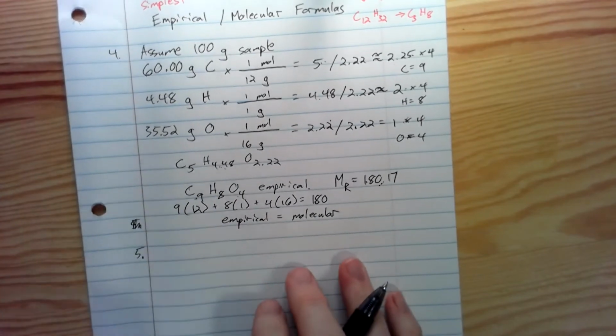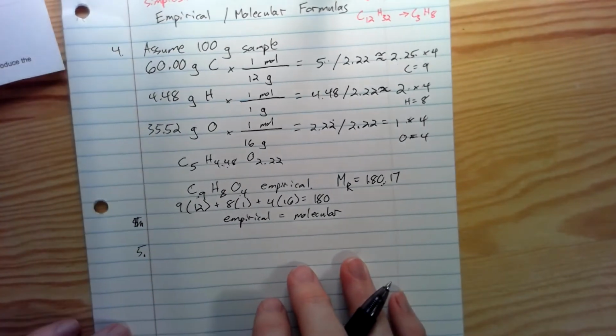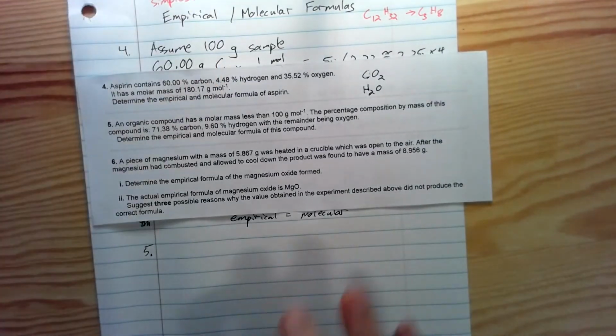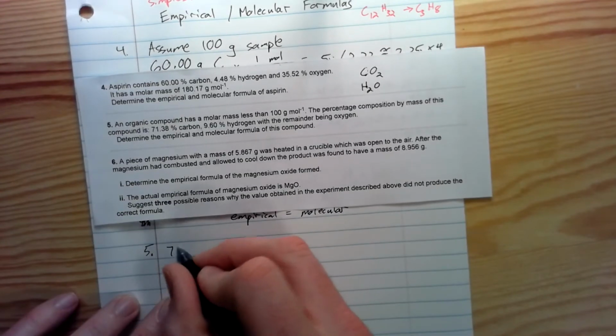Okay, so for number 5, an easier way to do this is it shows us that an organic compound has a molar mass less than 100 grams per mole. The percentage composition by mass of this compound is 71.38% carbon, 9.6% hydrogen, and the remainder being oxygen.